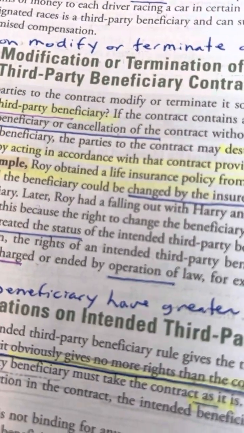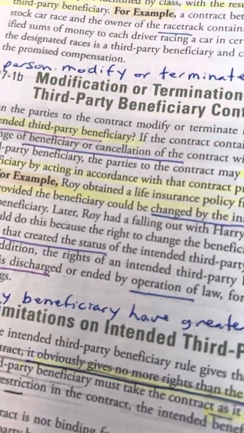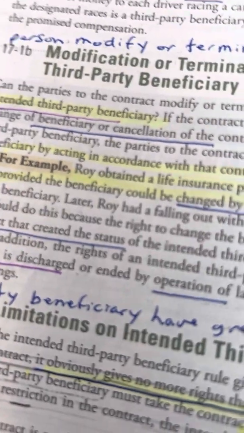I have it in the margins of my text. Don't get into a fight with your parents, right? Don't get into a fight with your parents.